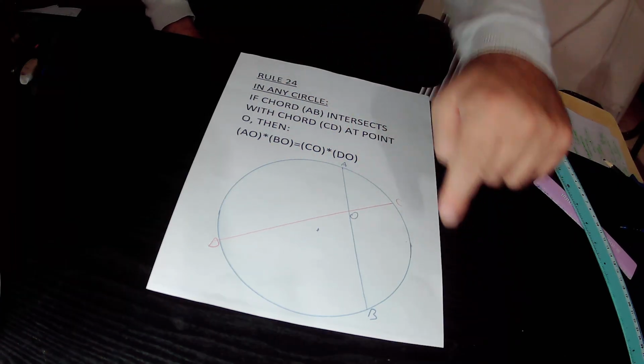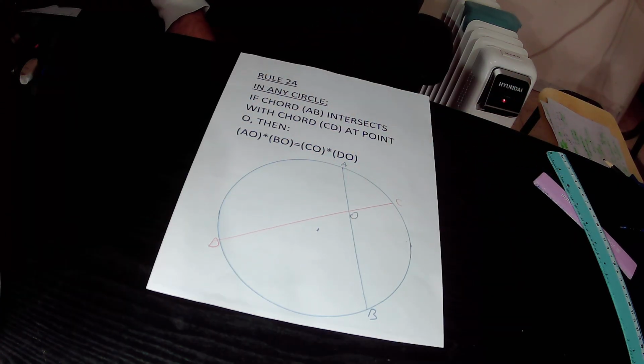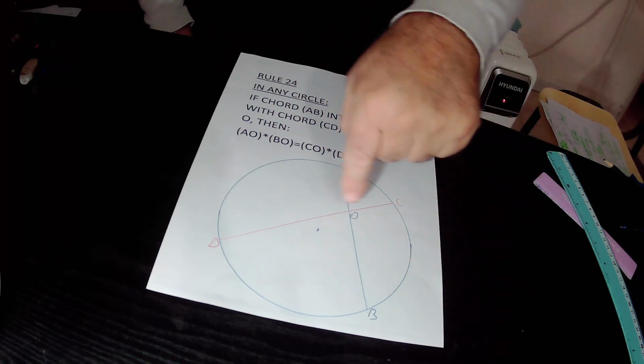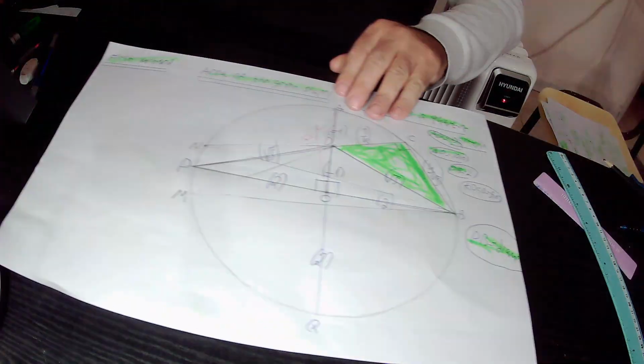Again, chord AB intersects with chord CD at point O. So in this drawing, AO times OB equals CO times OD. Again, AO times OB equals CO times OD. So we can actually implement rule 24 in our drawing.